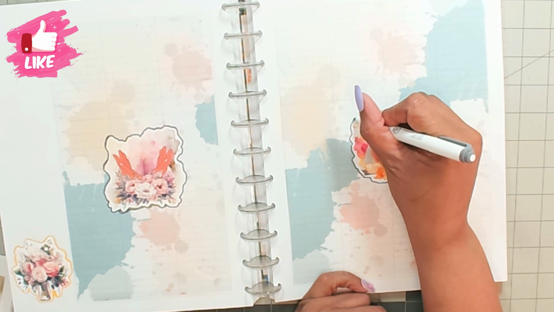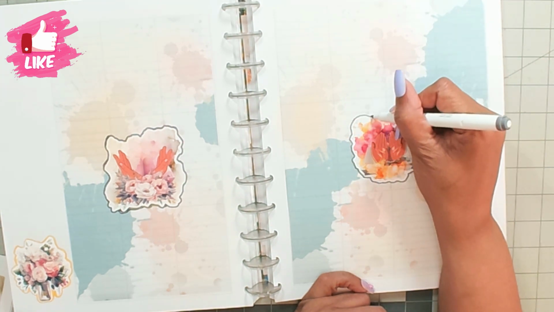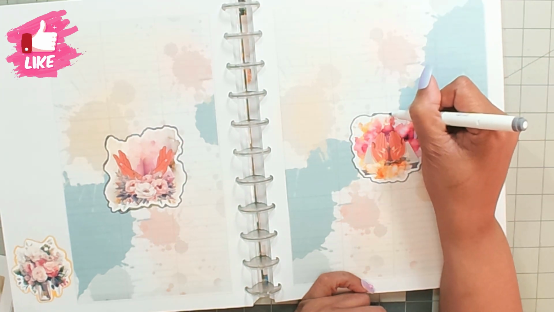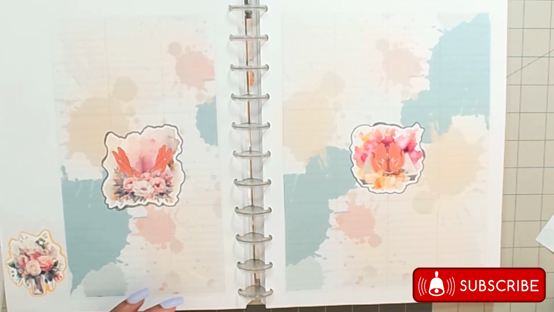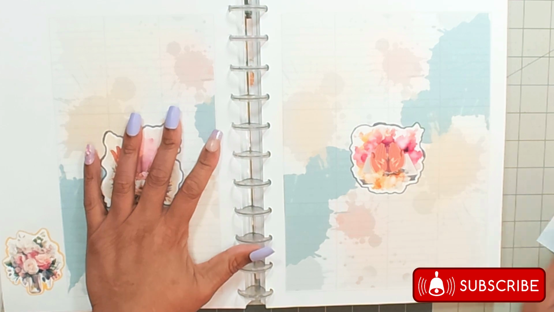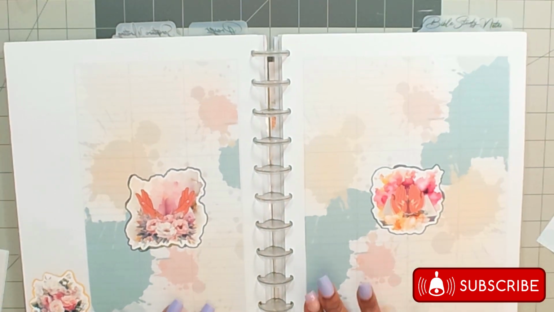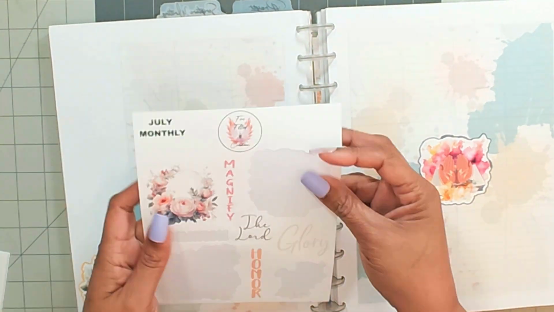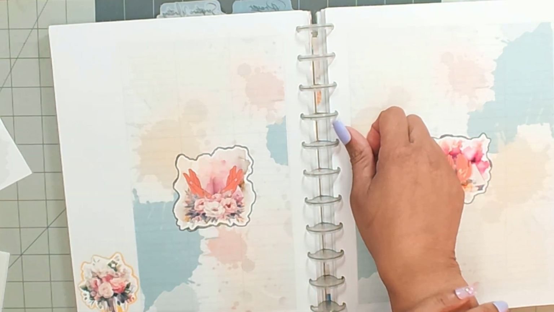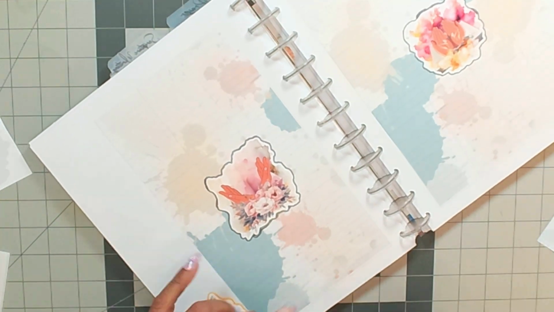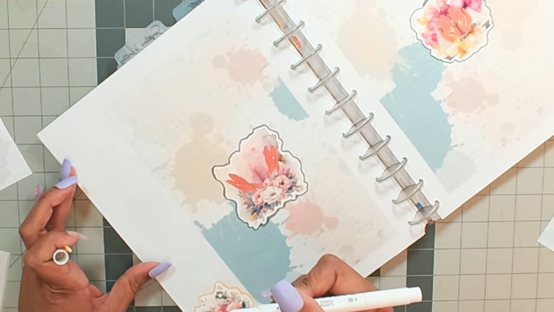So once I'm done doing this, I'm also going to put down a word. Yes, I'm going to put down "magnify the Lord." And I wanted to use the printable, because I didn't want to use up too much of my actual stickers. But again, I wanted it to stand out against the white.